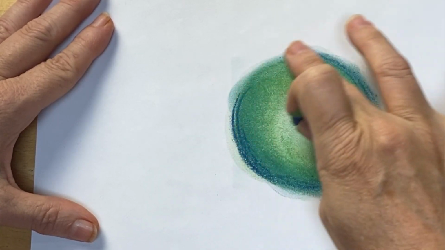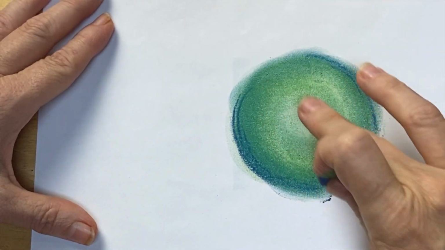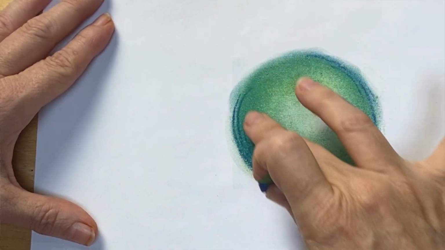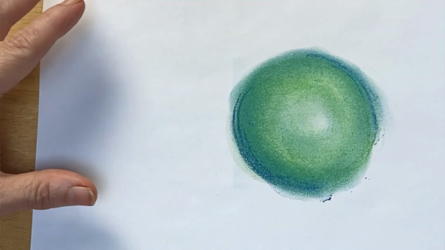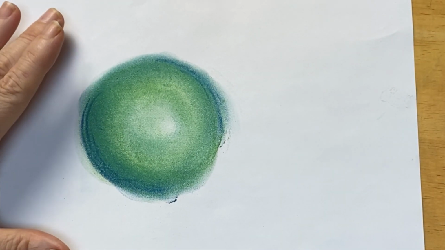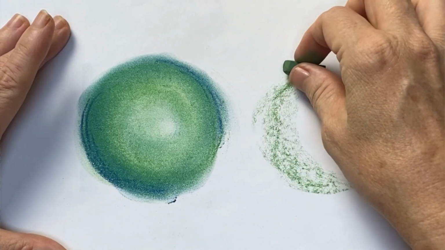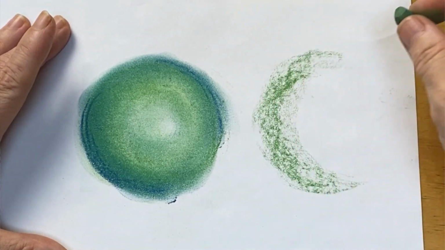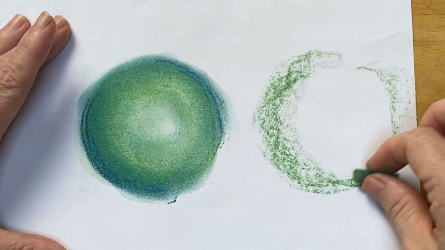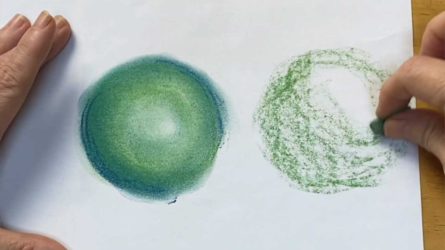The drawing of this green sphere, I've chosen an adjacent color to green, blue on the color wheel, and I'm using that to create my deeper shadows. So I'm putting it on the bottom left portion of the circle and then a little bit on the opposite side of that circle to give a deeper shadow effect.